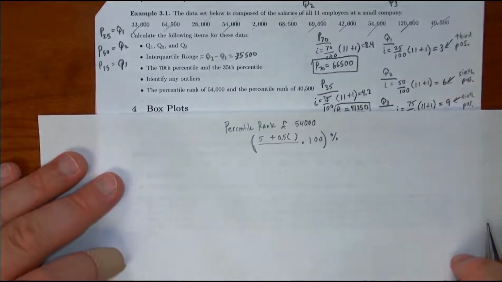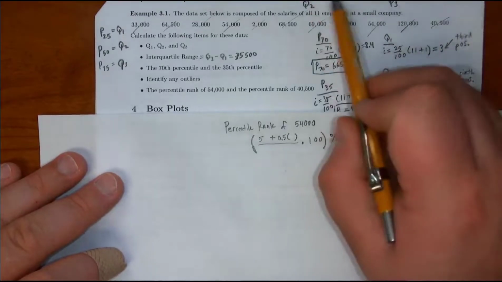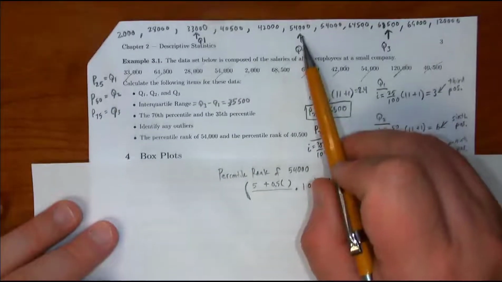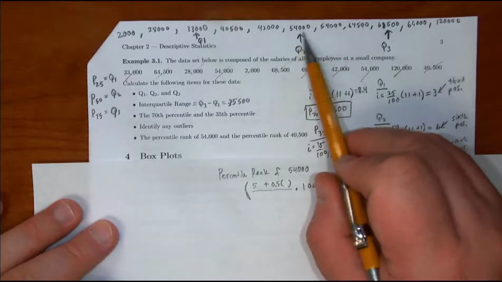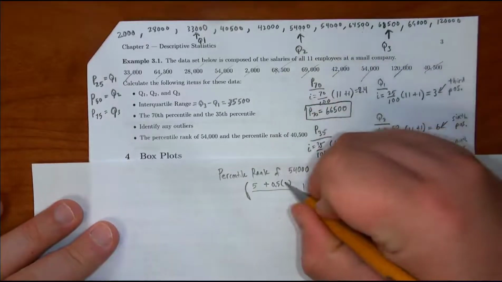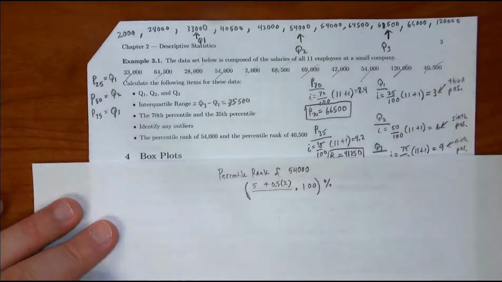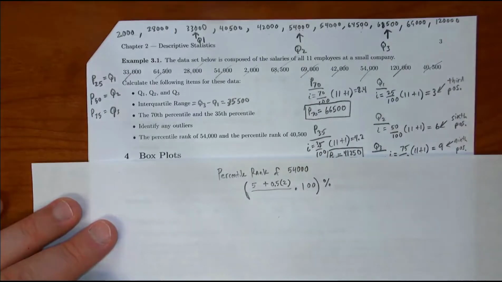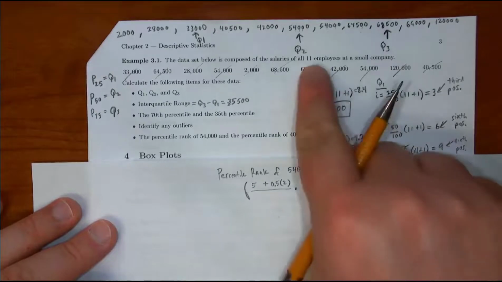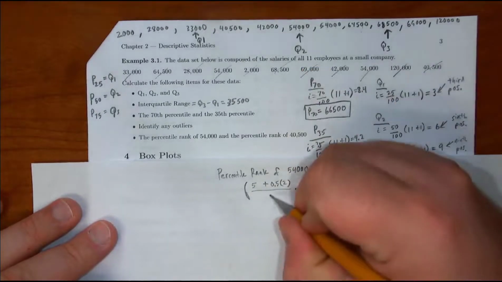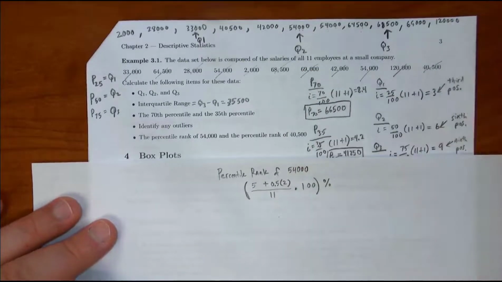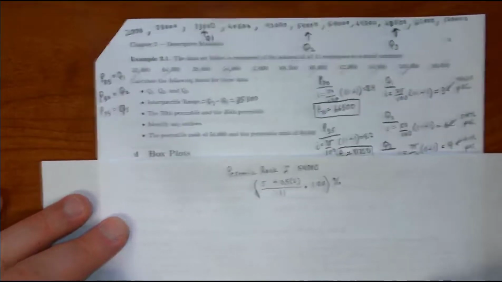How many times is 54,000 present in our data set? It's present twice. There's 2 54,000. So the frequency is 2. Then we divide by the total number of observations, 11 employees, and that's our calculation. Use a calculator.